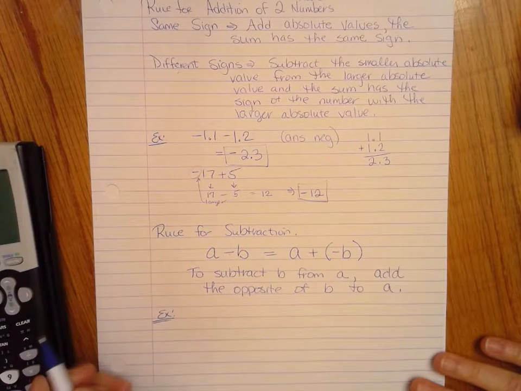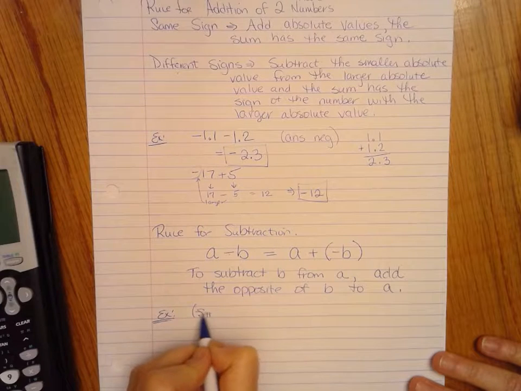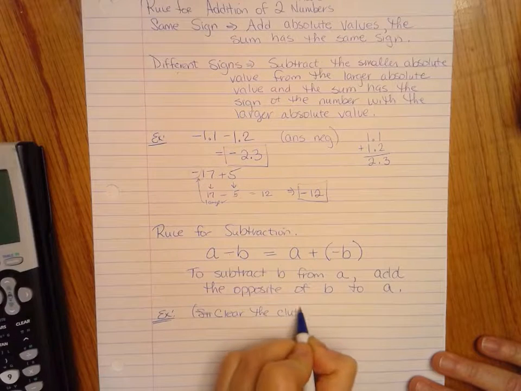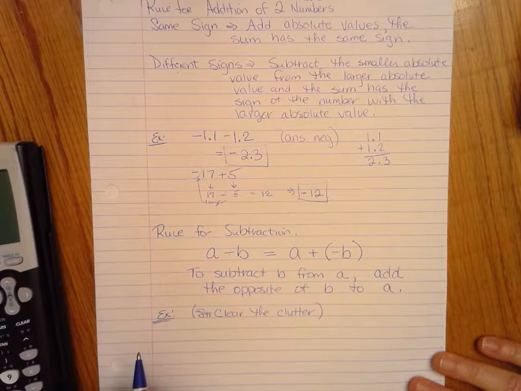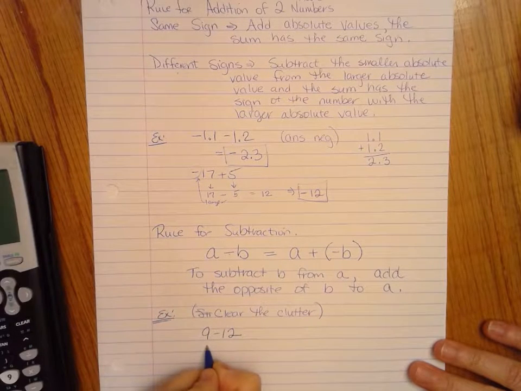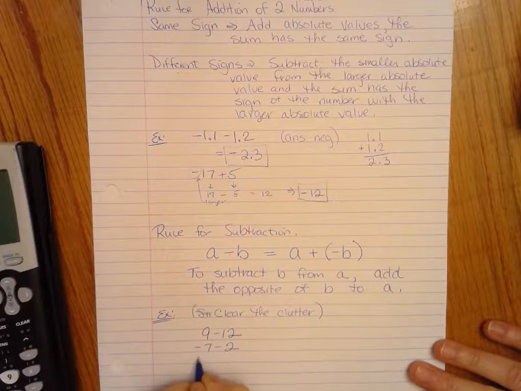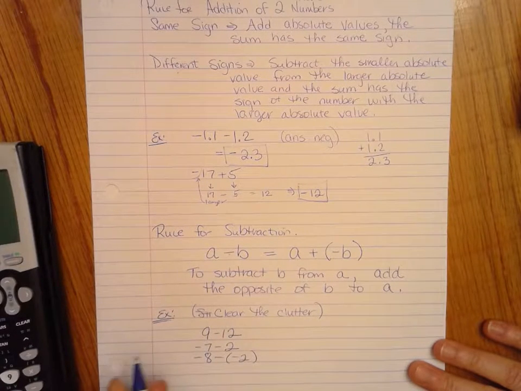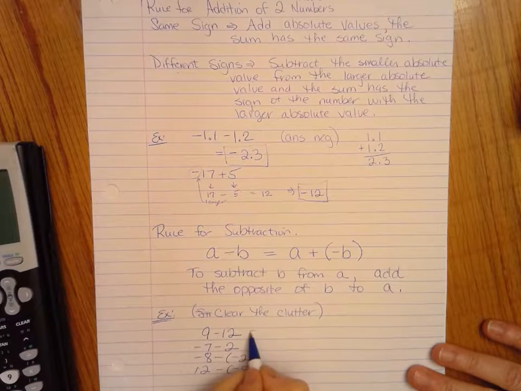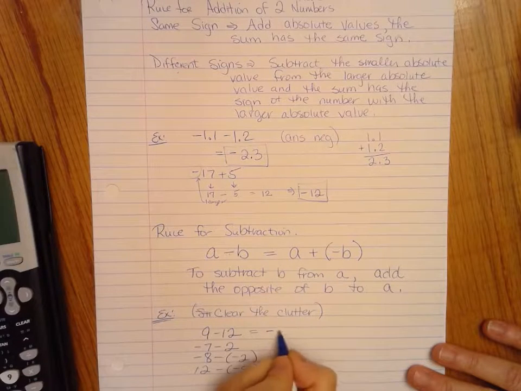I want you to clear the clutter when you do these. So 9 minus 12, negative 7 minus 2, negative 8 minus negative 2, 12 minus negative 5. Okay, 9 minus 12 is a positive 9 and a negative 12. Who wins the tug of war? The negative one does, by 3.